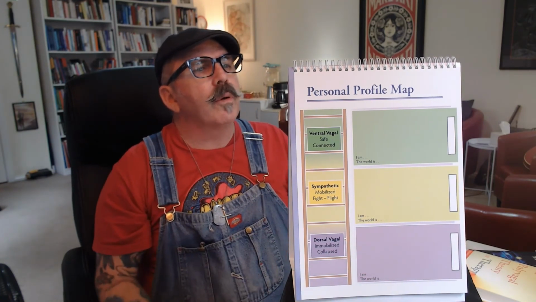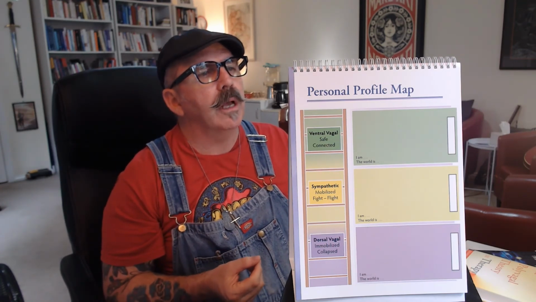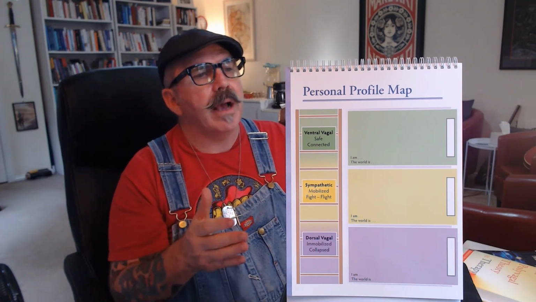The personal profile map answers the question of where am I? The personal profile map helps clients identify their placement on the autonomic hierarchy. Now let me just move this back around a bit. There we go. The autonomic hierarchy. This map creates the basic skills necessary for recognizing autonomic states, and with the personal profile map, clients describe their somatic, thinking, feeling, and acting landmarks for each state.